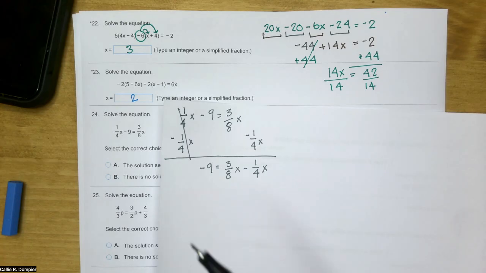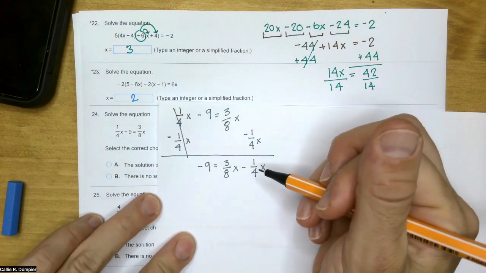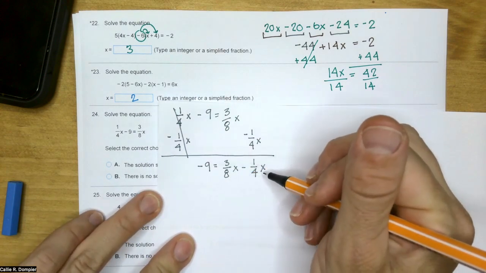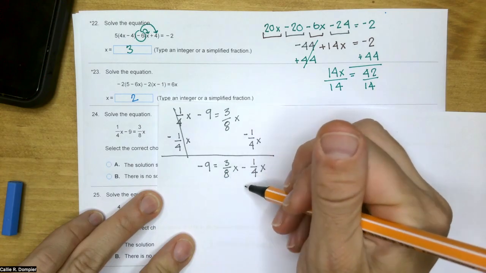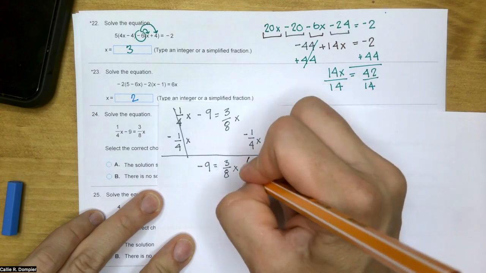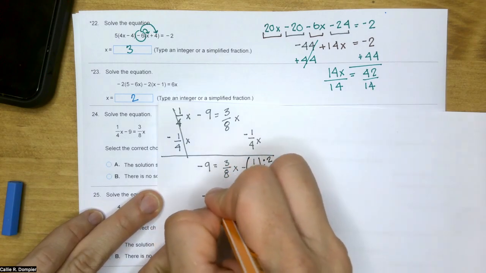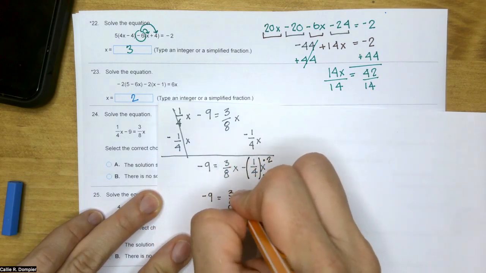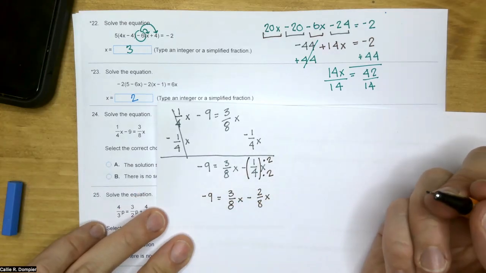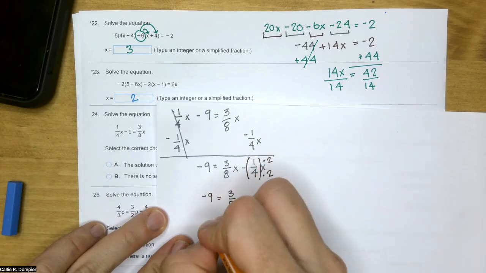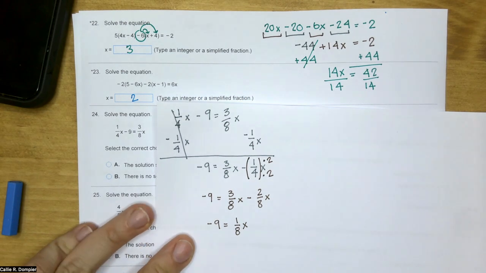All right, and we need to combine the 3/8 x and the 1/4 x. The way that we're going to do it is we need the denominators to be the same. So right now we have an 8 and a 4. How can we make those the same? Well, we can multiply 4 by 2, or we can divide 8 by 2. It's much easier to multiply, so we're just going to take this whole fraction, multiply the top and the bottom by 2. And what we'll have is -9 equals 3/8 x minus 2/8 x. And now we can just subtract 3 minus 2 equals 1/8. So now we have -9 equals 1/8 x, right?